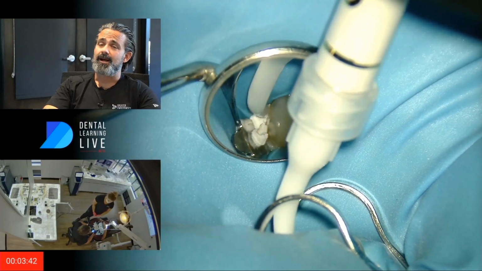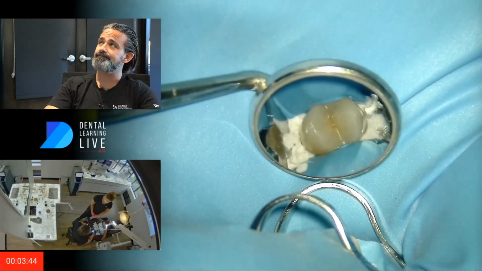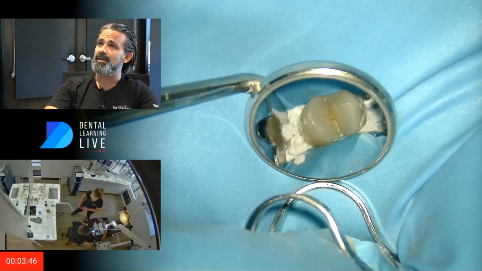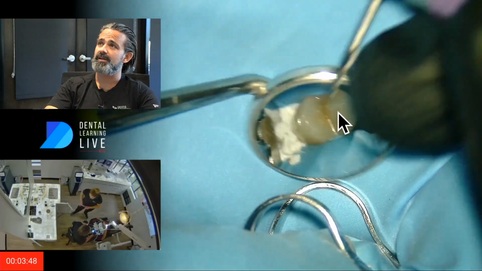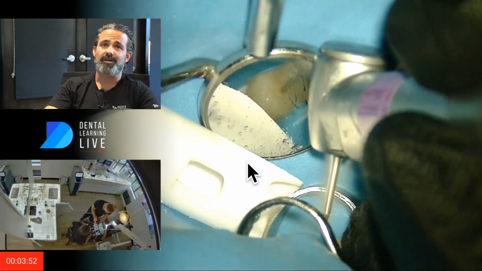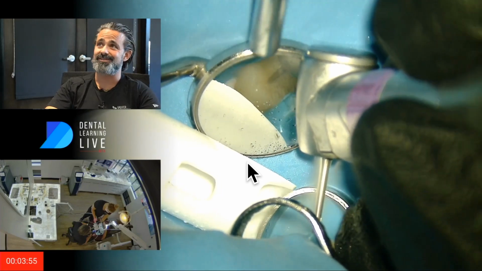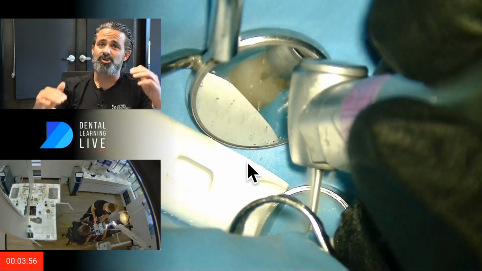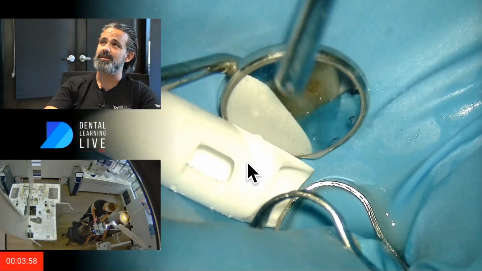So I use the butterfly clamp, and that's been put on, and you can see me working down here. I also always use that caulking. I think it's just something that I love, so I use it. It kind of pushes the rubber down apically.